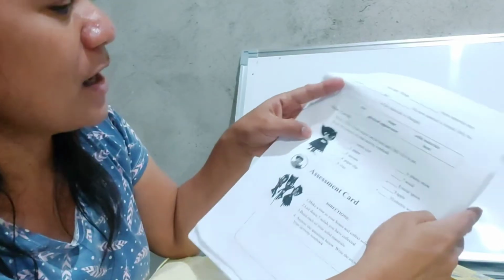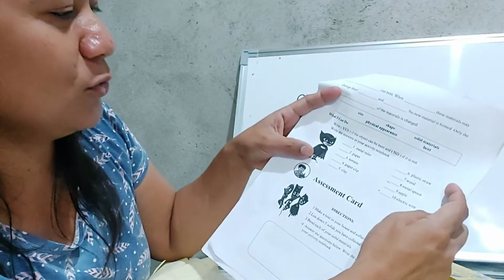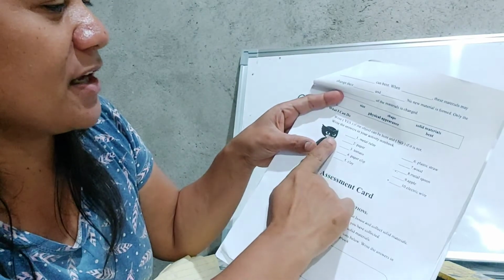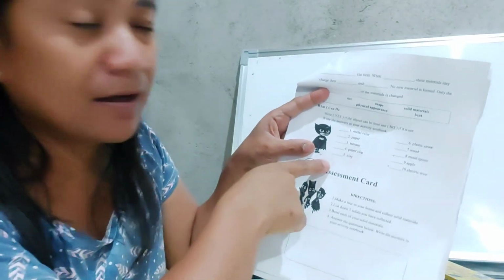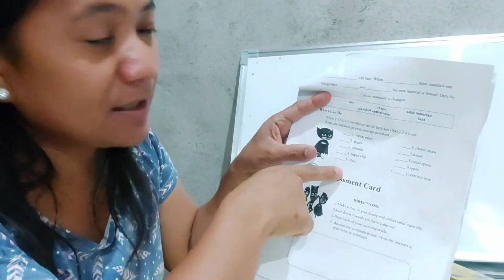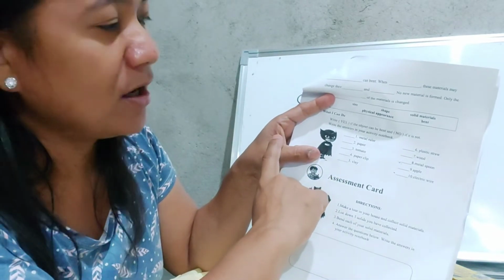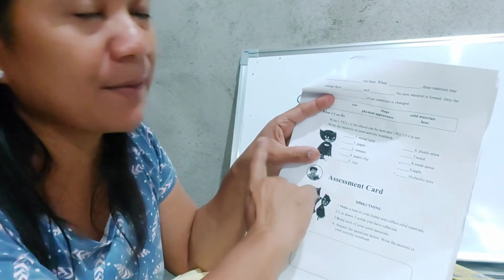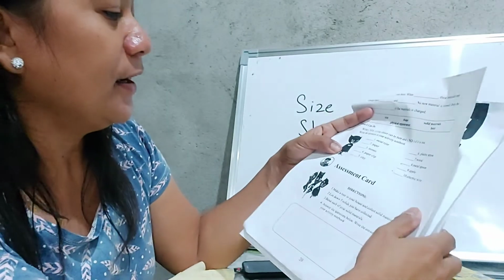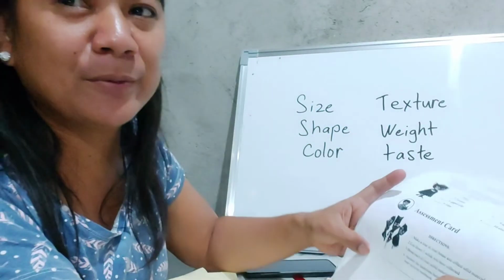Then, this one, what I can do. I-check lang natin the materials na nabibend. Lalagay lang natin ng yes and no. Kapag nabibend, yes. Kapag hindi, no. Ay, nako. Sobrang dami.